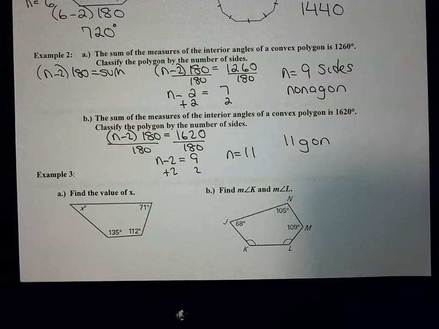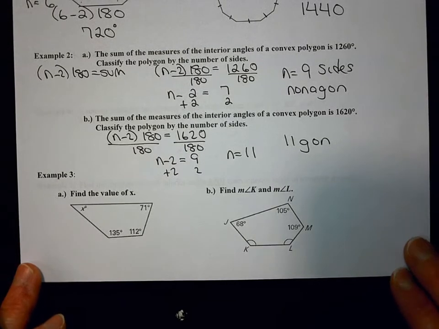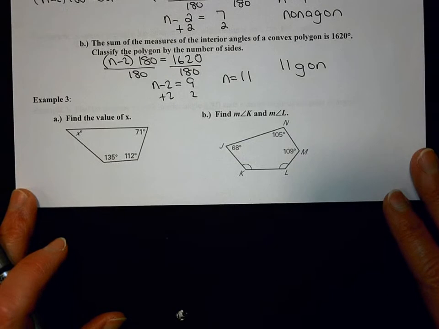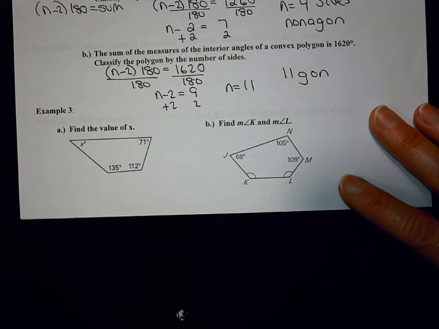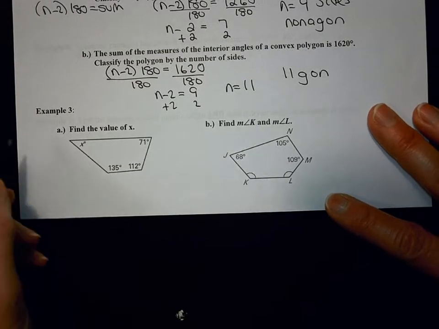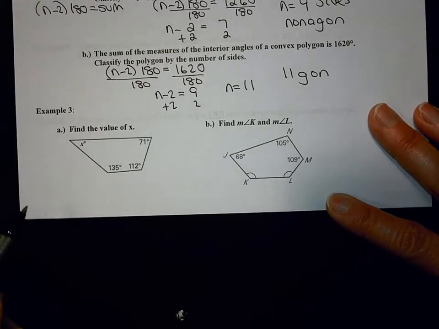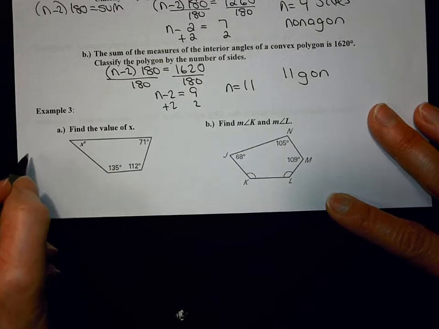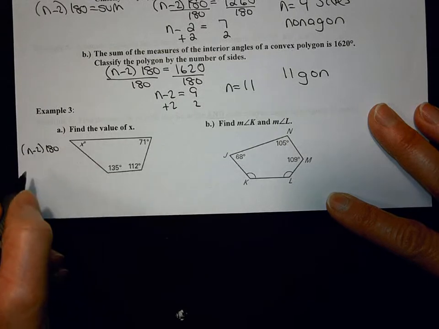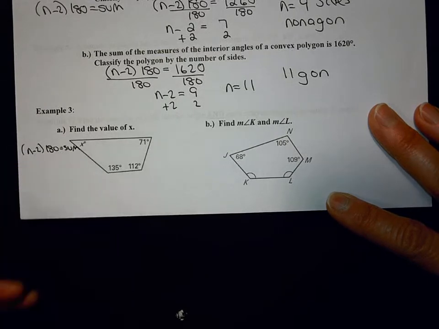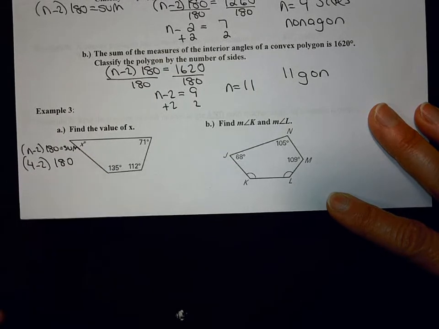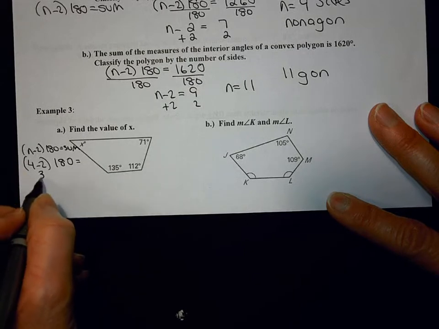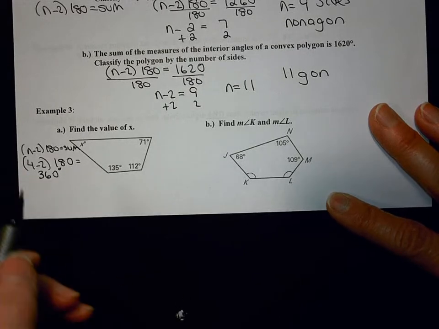Okay, we're going to use those ideas to solve some problems using algebra. If we look at example 3, it says find the value of x. First of all, we have to know the sum of the measures of the interior angles. We can either use our corollary, which said 4 sides equal 360, or we can do (n minus 2) times 180 to find the sum. So we have 1, 2, 3, 4 sides. (4 minus 2) times 180 means the inside of this figure has to equal 360 degrees.